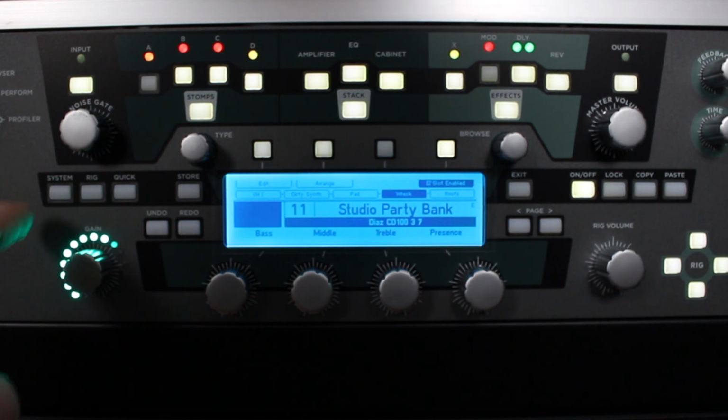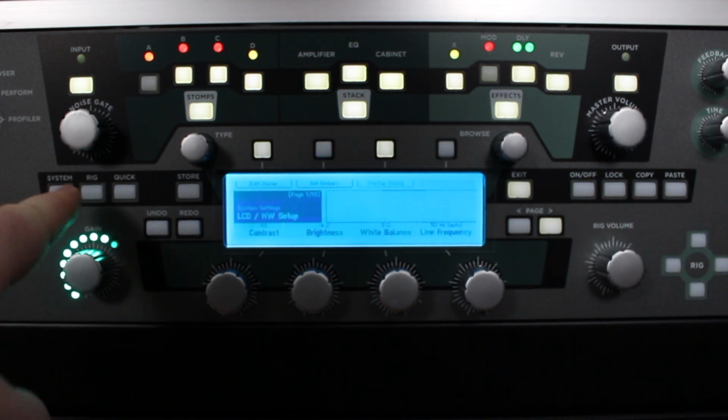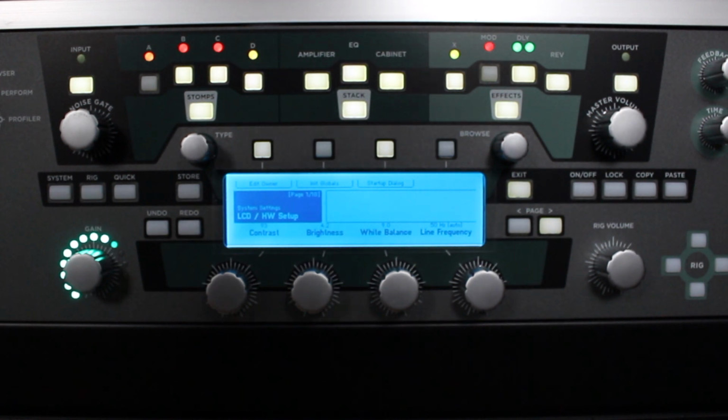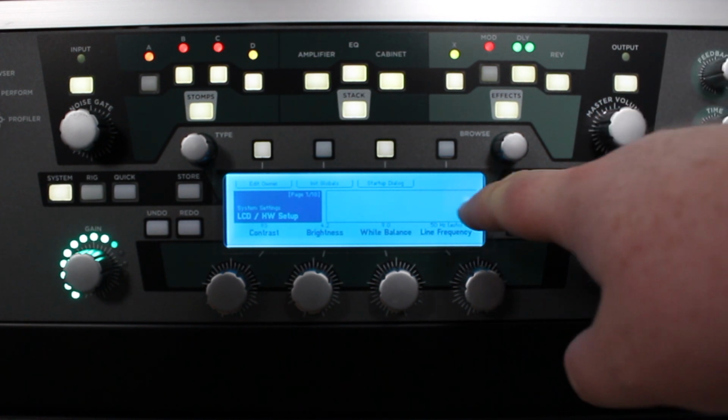Right, so now I want to jump into the system menu. There's a lot of little things in here that you might want to tweak that you may not have known were there, or you didn't want to mess with until you knew exactly what it did. So, starting off, you've got your normal contrast, brightness and white balance for the screen.